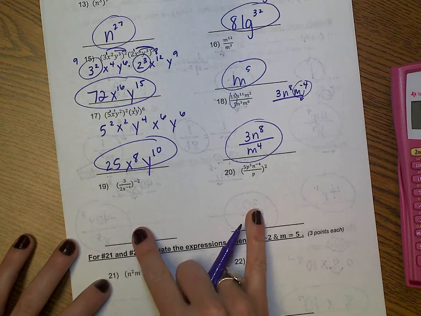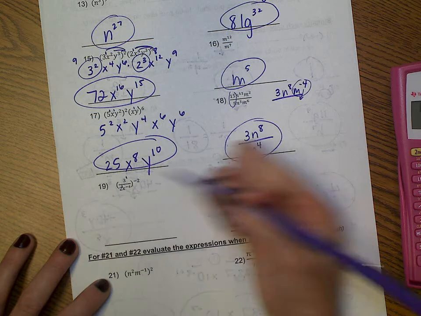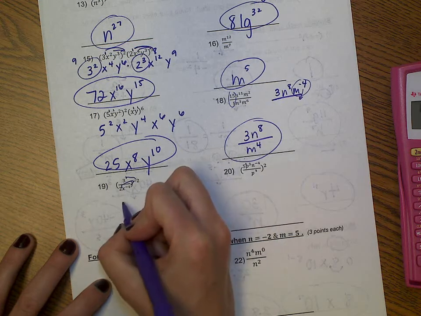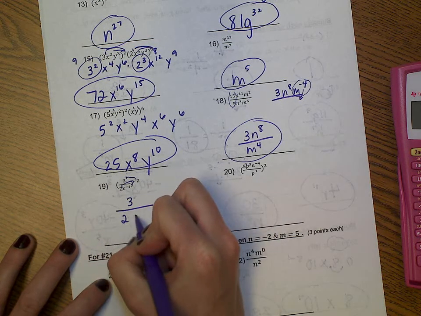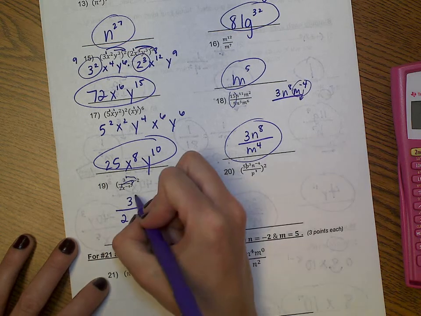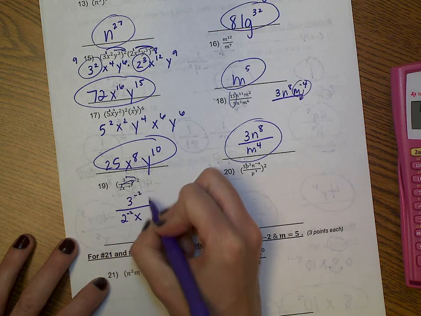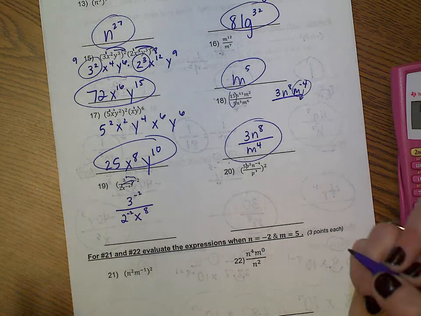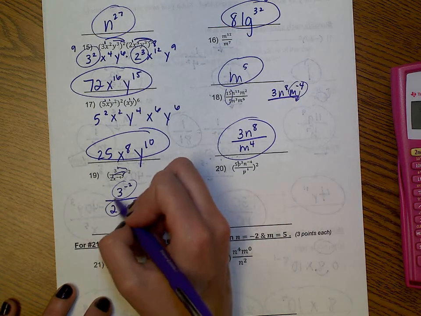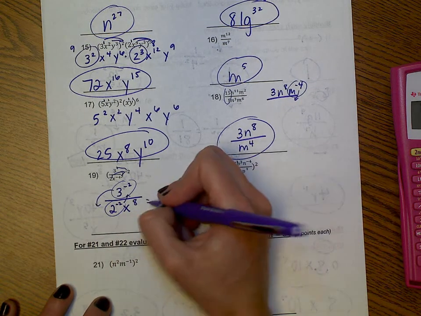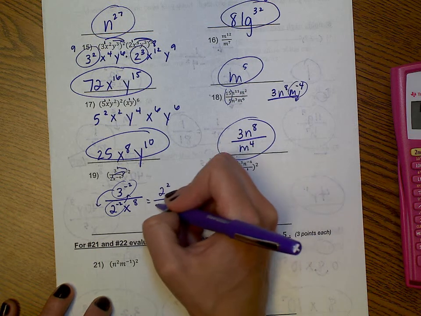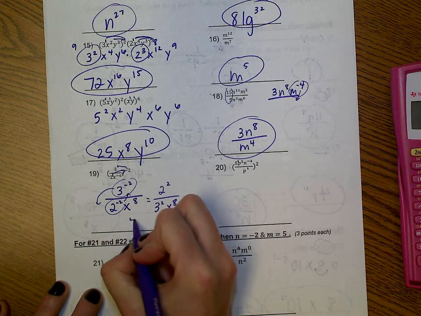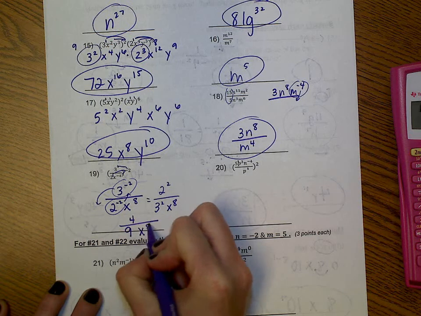19 and 20 can be tricky, but same deal. You start by distributing. I put ones in there. I'll do the same thing over here. Otherwise, it's easy to miss something. Okay, that does not change the 3 or the 2 or the x, just the new exponents. So it'd be 3 to the negative 2, 2 to the negative 2, and x to the positive 8. Next step would be, since I can't combine anything, to move stuff. So I'm going to move the 3 down and the 2 up. So that would look like 2 squared over 3 squared x to the 8th. Then rewrite those numbers. So 2 squared is 4, 3 squared is 9, x to the 8th.